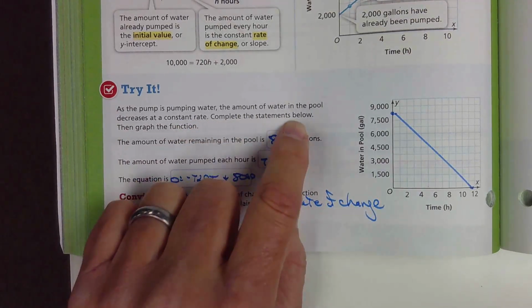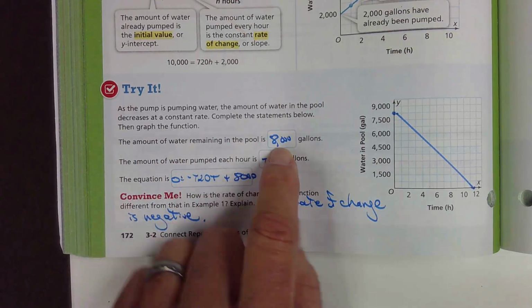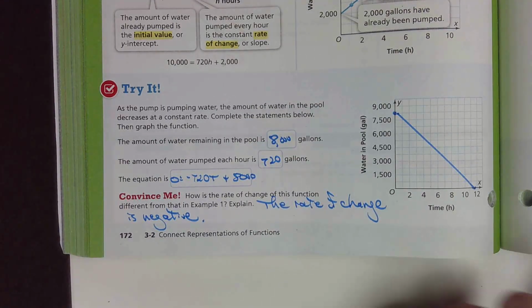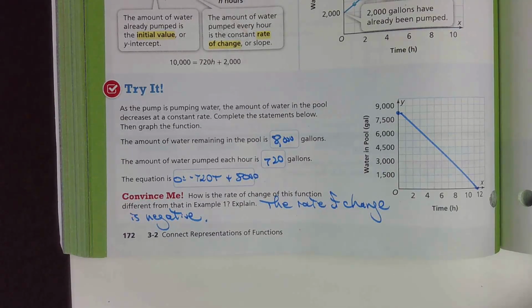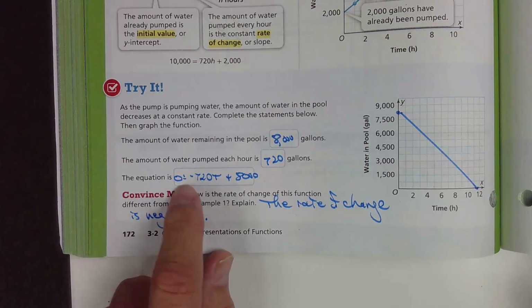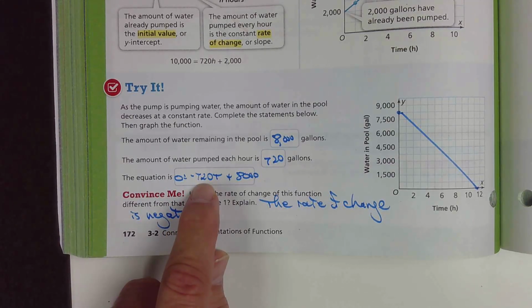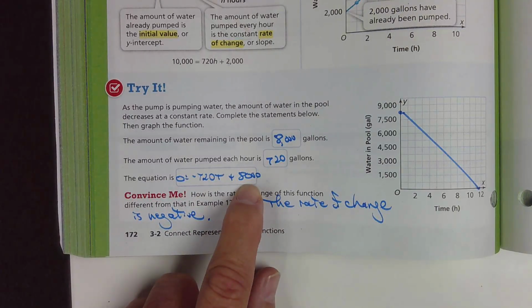It says complete the statements below, then graph the function. So the amount of water remaining in the pool is 8,000 because it was originally 10,000, and we're starting with 2,000 already taken out of the pool. The amount of water pumped each hour is 720 gallons. And so the equation is 0 equals negative 720t, where t represents time, plus 8,000, because that's what's left.